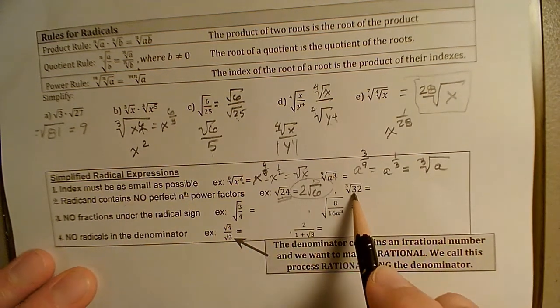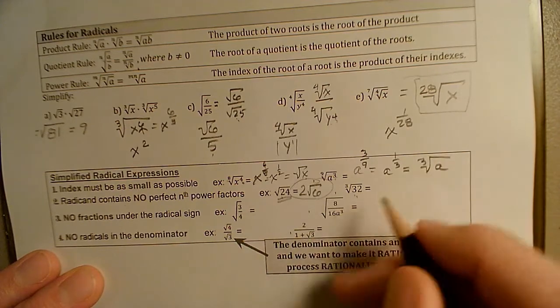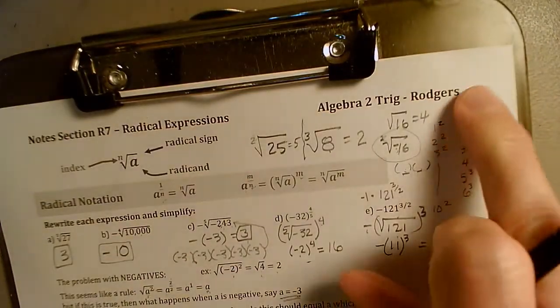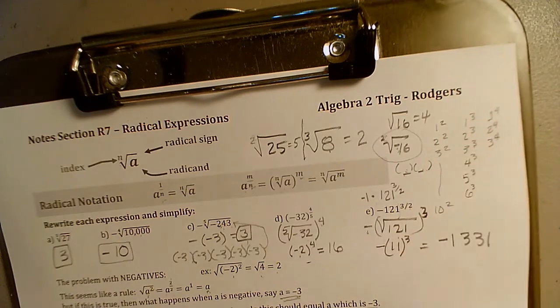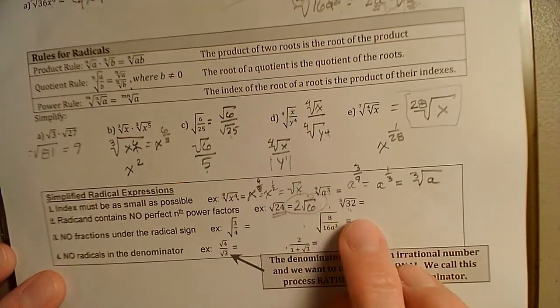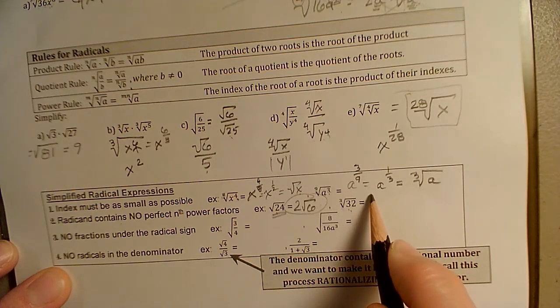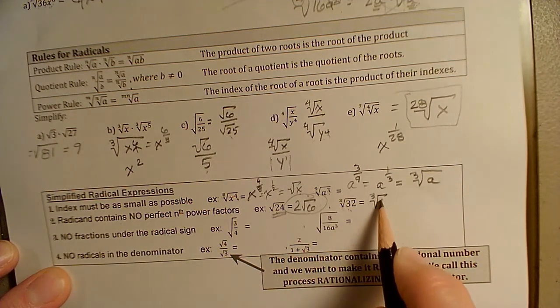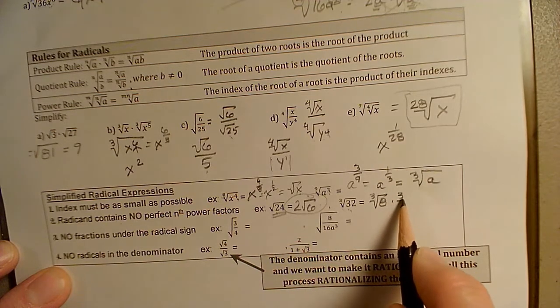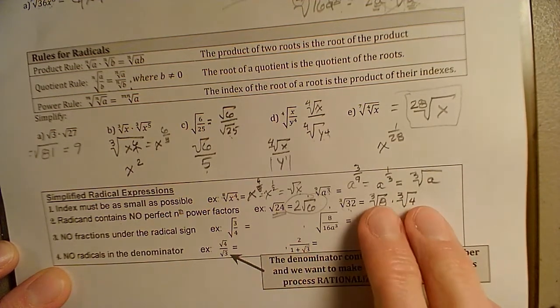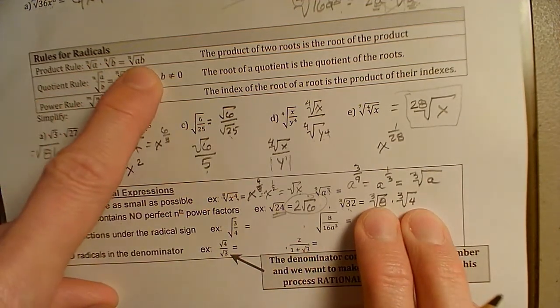Now we're getting into cube roots. So what you want to think about is what perfect cube factor. That's where these come in. You need to know some of your perfect cubes. We're looking for perfect cube factors in 32. Well, 8 is a perfect cube. So in your mind, you want to think about cube root of 8 times the cube root of 4, because you're using this product rule in reverse, right?